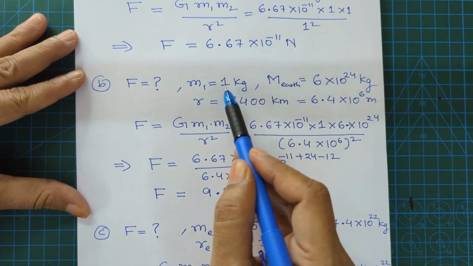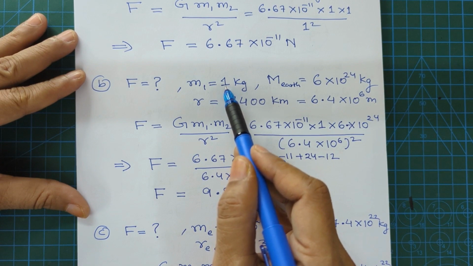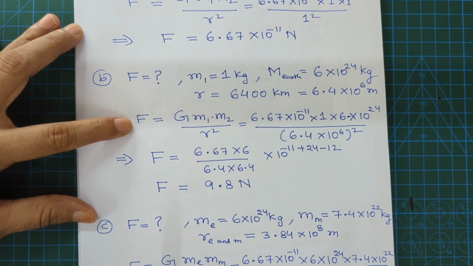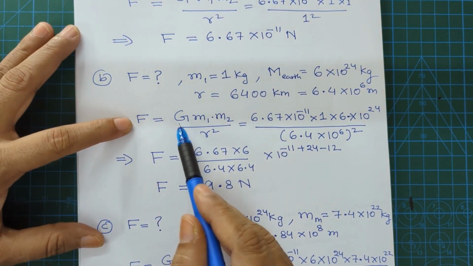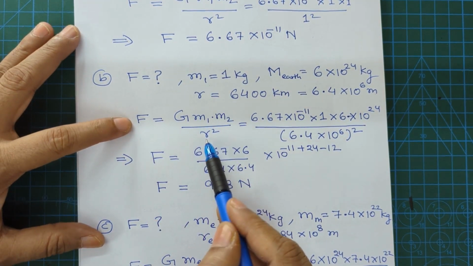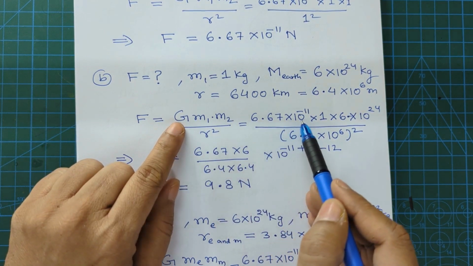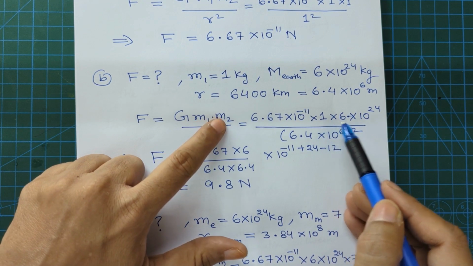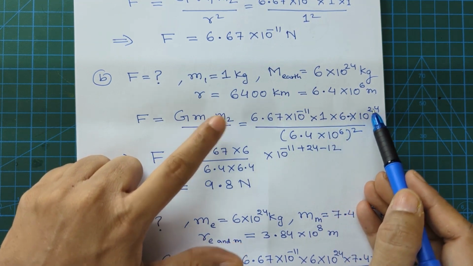So what is the force of gravity between an object of mass 1 kilogram and Earth? We use the force of gravity formula, F is equal to G m1 m2 by r square. G is 6.67 into 10 to the power minus 11, the mass is 1 kilogram, and the mass of Earth is 6 into 10 to the power 24.